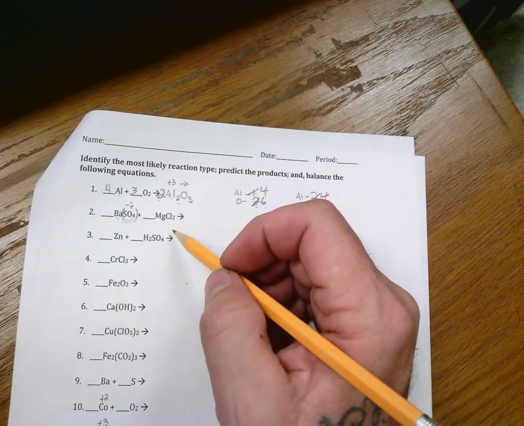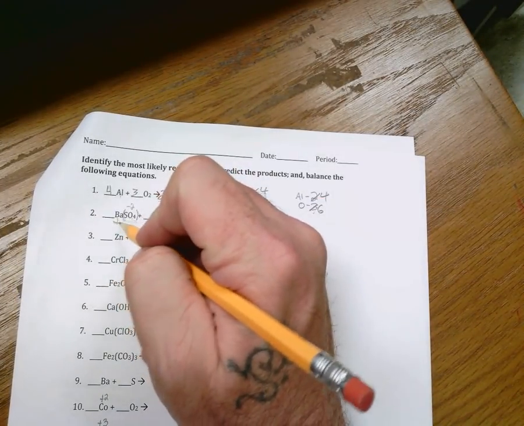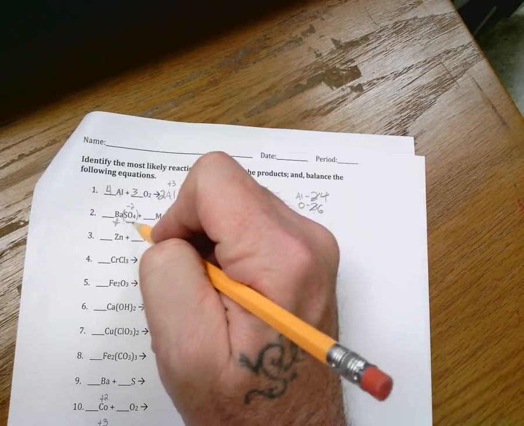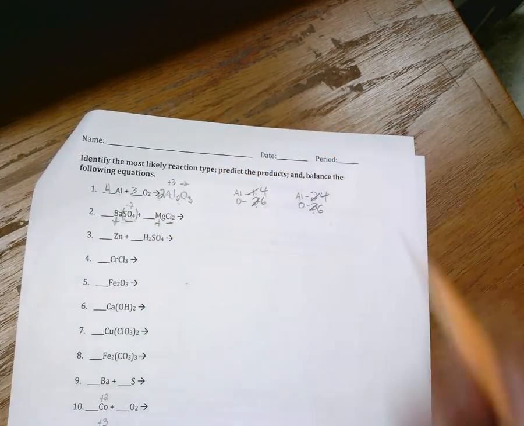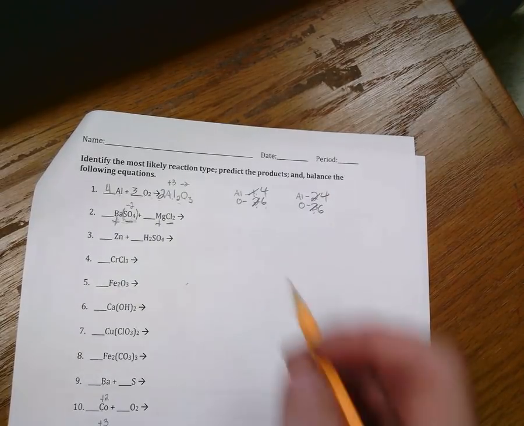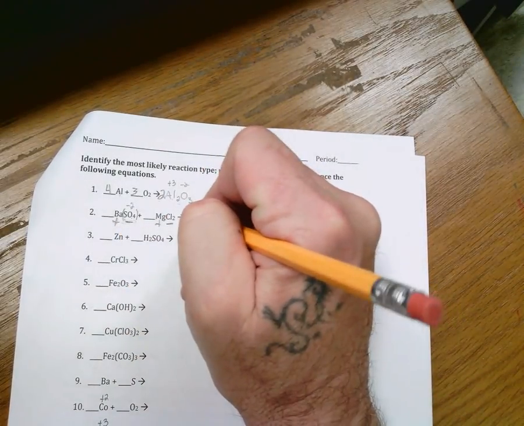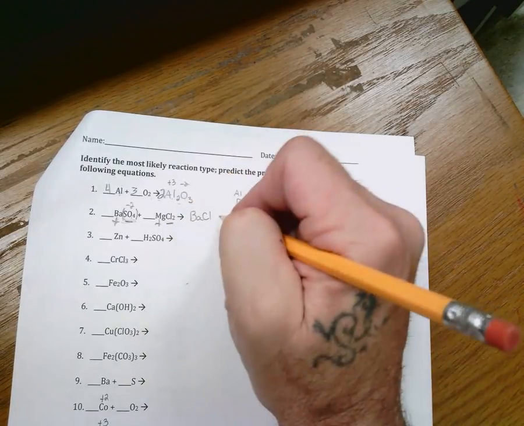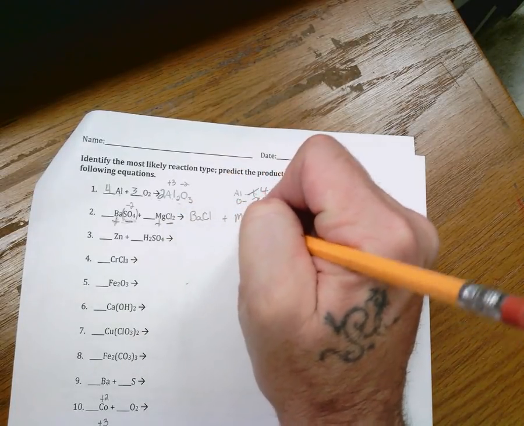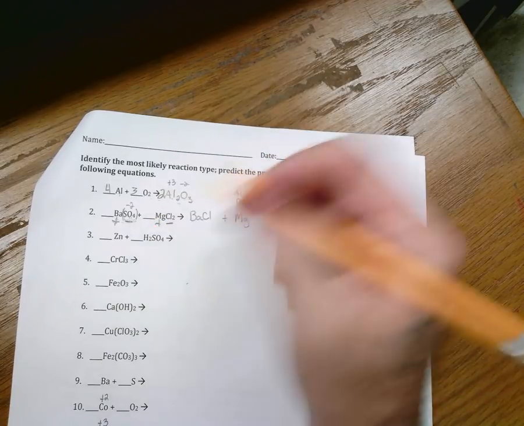Identify cations and anions. So first thing is always a cation. Second thing is always an anion. Cation, anion. Step 2, change partners. So Mr. Barium is going to end up with Mrs. Chlorine, who left Mr. Magnesium. And he's going to end up with Mrs. Sulfate.